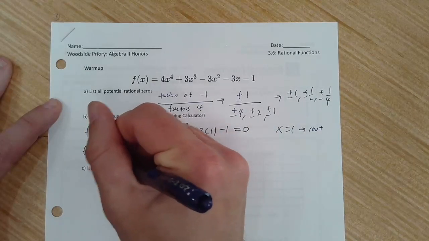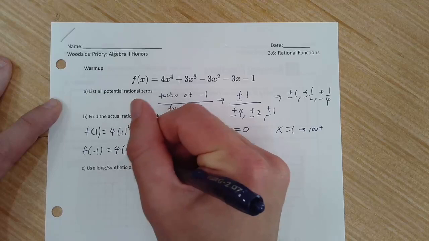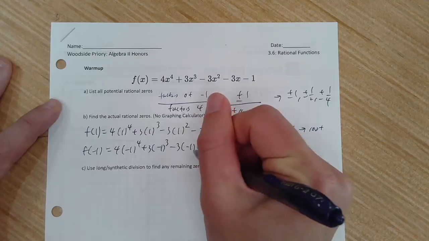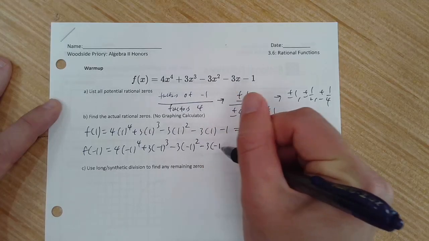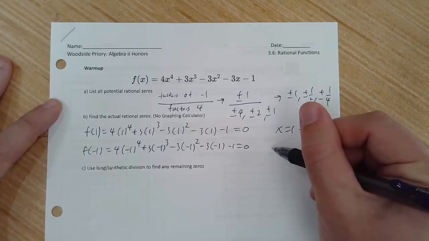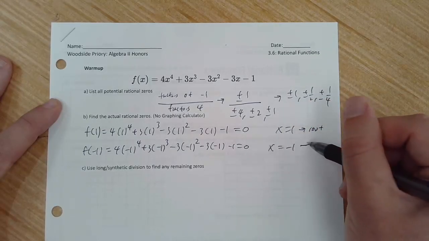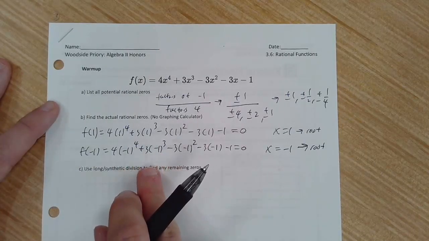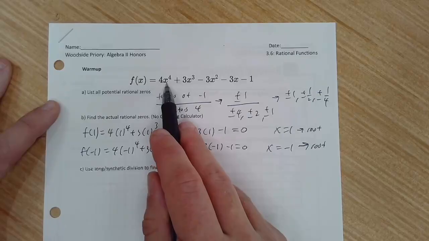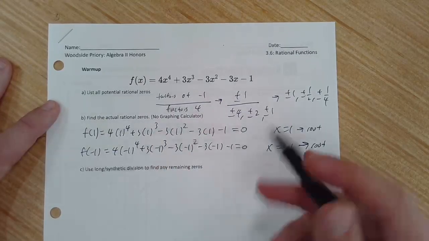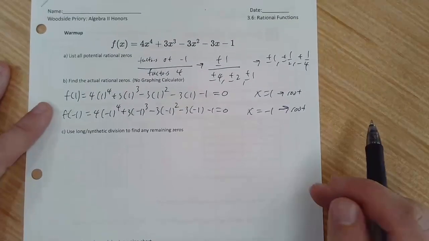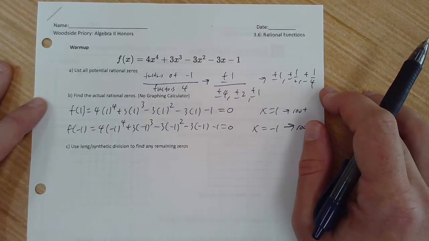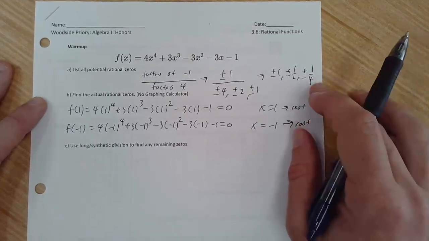And same thing for f of -1. So f of -1 goes in: 4 times -1 to the 4th plus 3 times -1 cubed minus 3 times -1 squared minus 3 times -1 and then minus 1. And this also comes out to 0, which means that x equals -1 is a root. Once we have 2 rational roots and we have a quartic function here, to the power of 4, if we synthetically divide it, we'll get down to a quadratic, and then we can use the quadratic formula. So we're actually done at this point. I don't need to try the remaining potential roots.